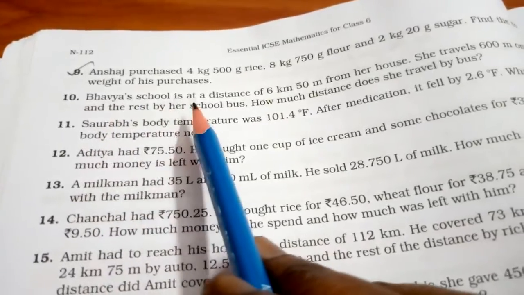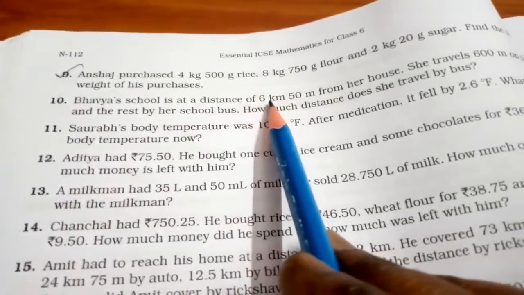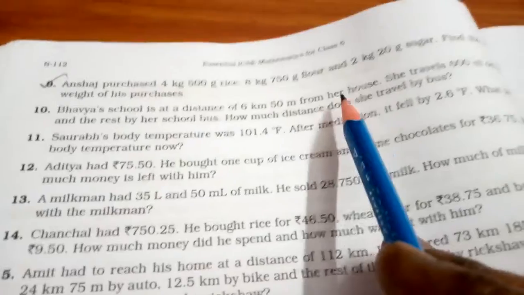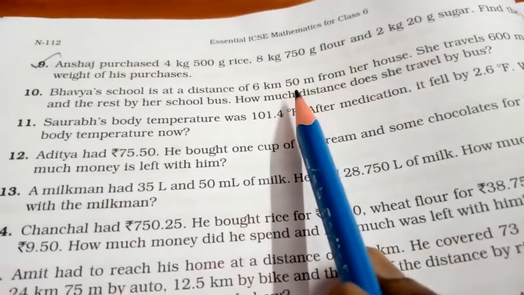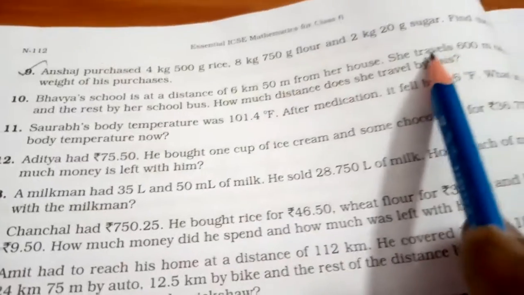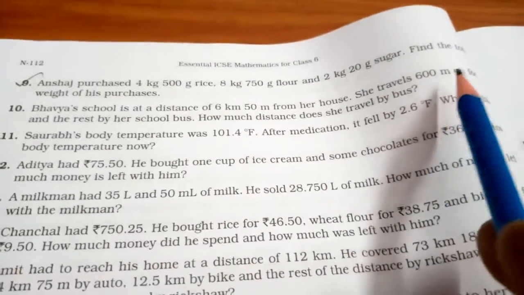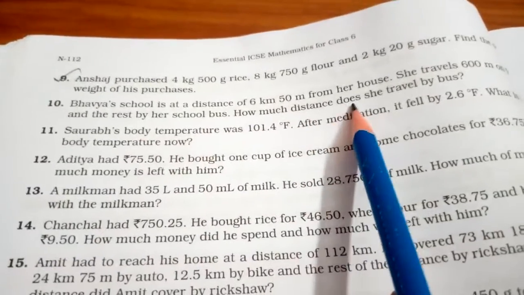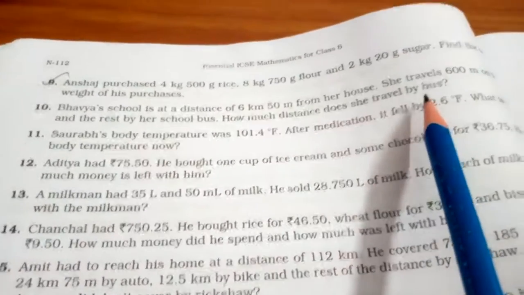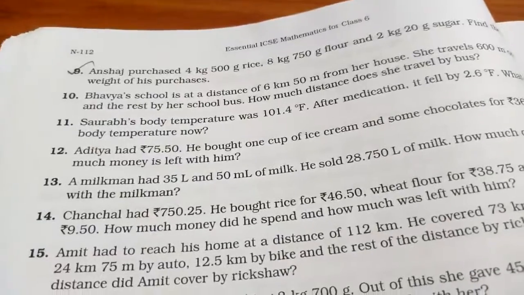Bhavya's school is at a distance of 6 km 50 meter from her house. So they have given you the total distance as 6 km 50 meter. She travels 600 meter on foot and the rest by a school bus. How much distance does she travel by bus? That is the question they are asking, students.